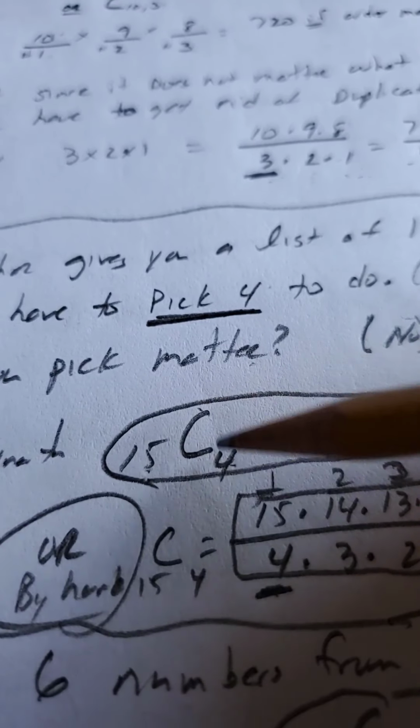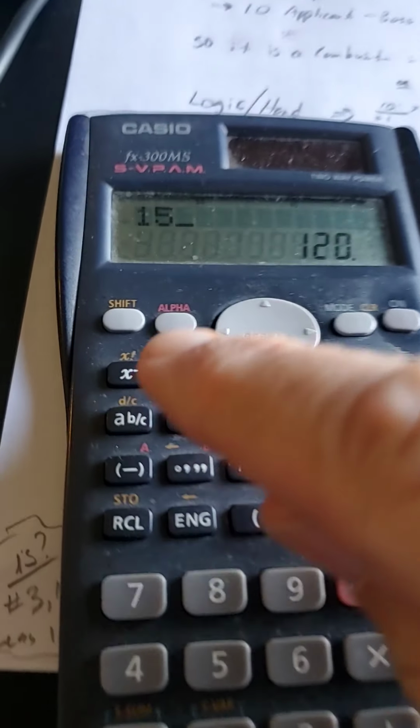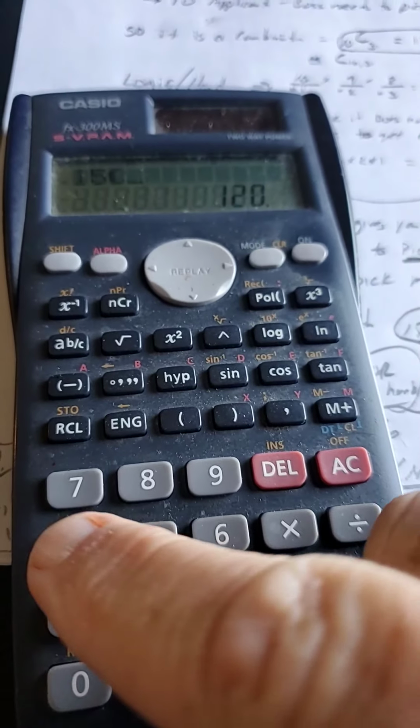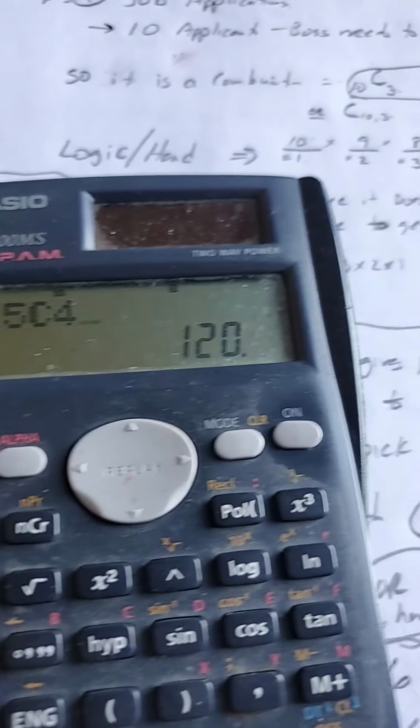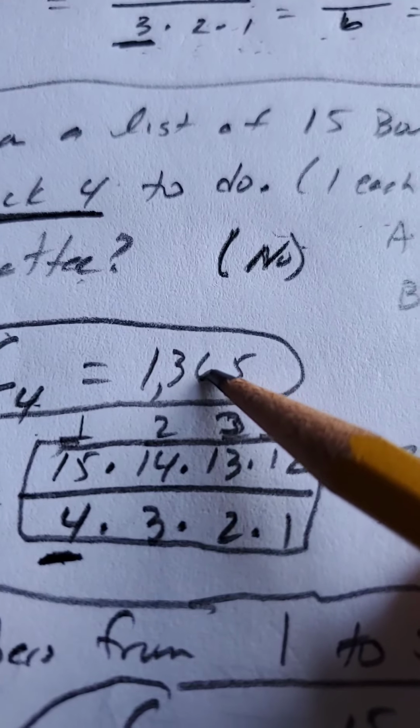So 15C4. Okay, on your calculator, that would be 15 combinations, pick 4. That would be 1,365 combinations.